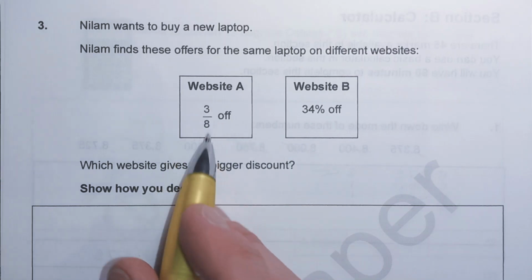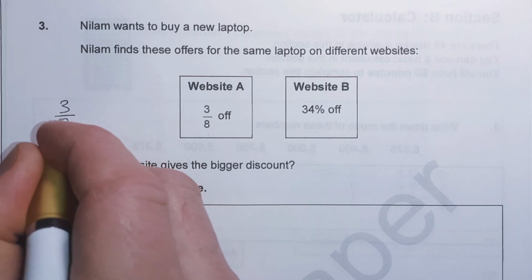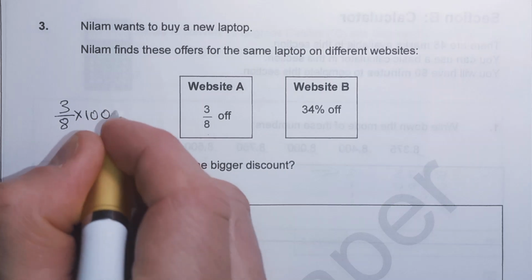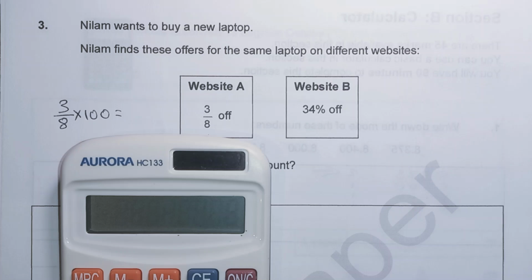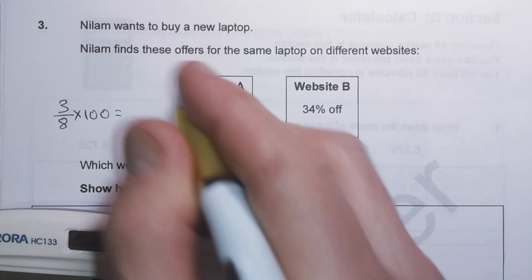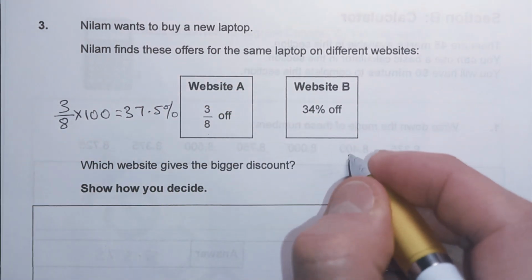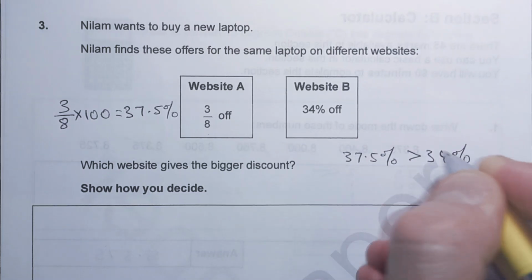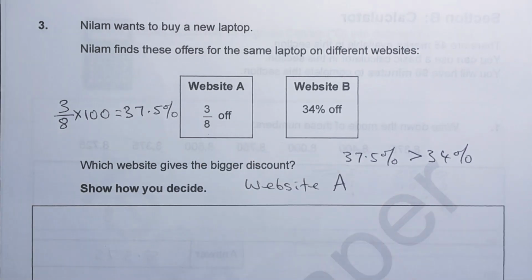The nicest one is probably to convert the fraction into a percentage. The way we do that is we work out the 3/8, or 3 divided by 8, and then multiply it by 100. So on the calculator, 3 divided by 8 times 100, we've got 37.5. Okay, well, 37.5% is bigger than 34%, so the bigger discount is website A.